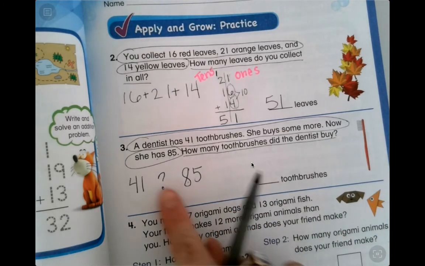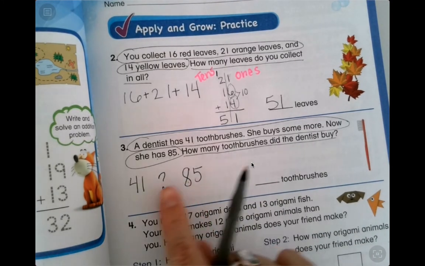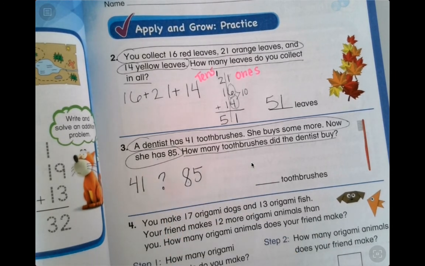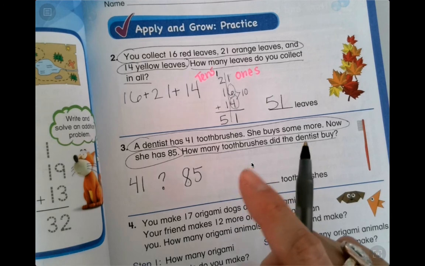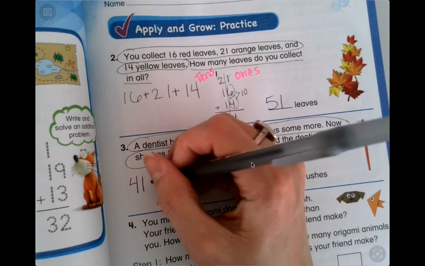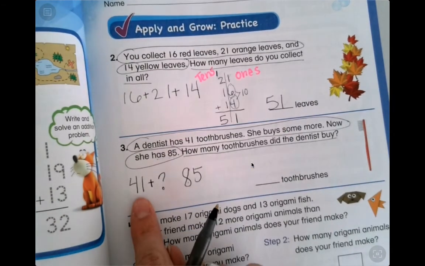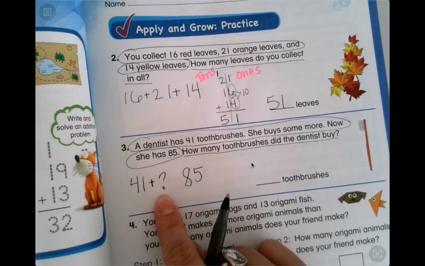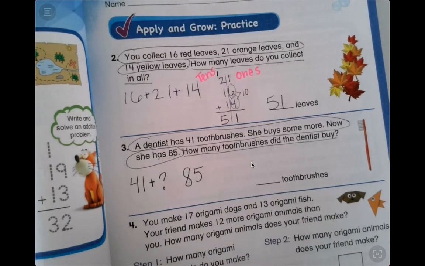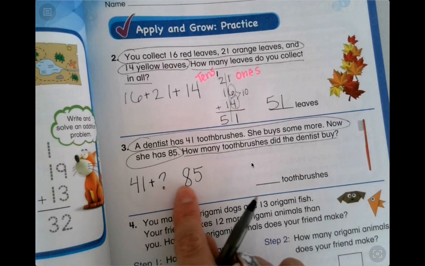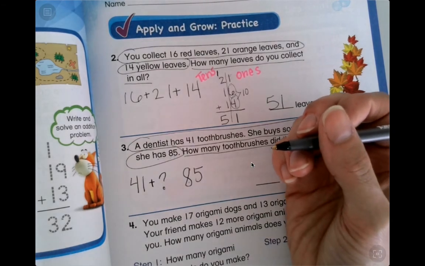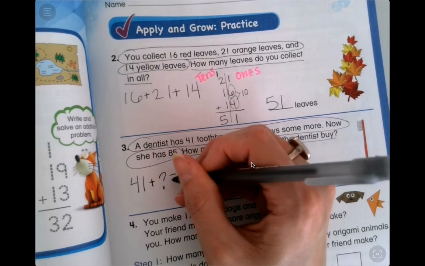Okay, and what could I do to make this kind of like an equation? What could I put in between these? Plus. And between these? What are you going to put between those? Well, you said plus there, right? She buys some more, and then she has, that's how many in the end. 44. Did you get that in your mind? That's good. But what's going to go right there? Minus? Equal. Equals. Very good.